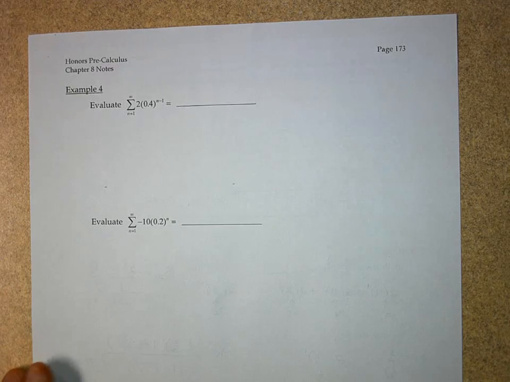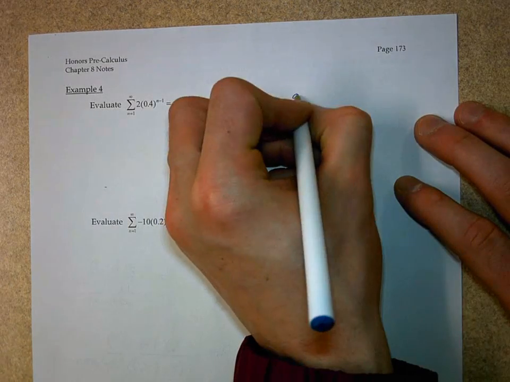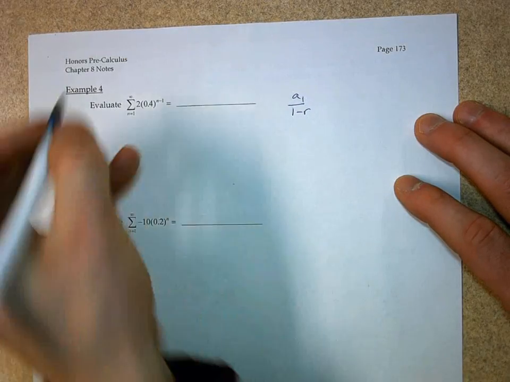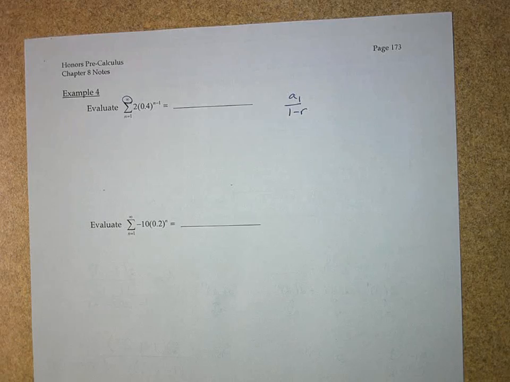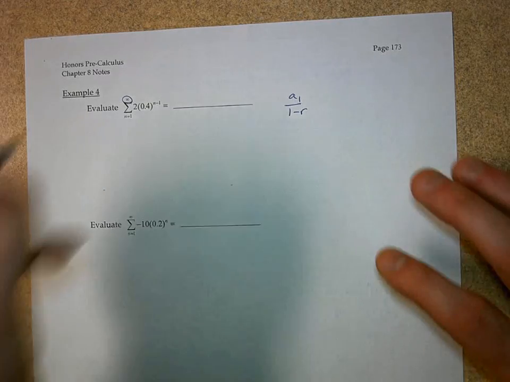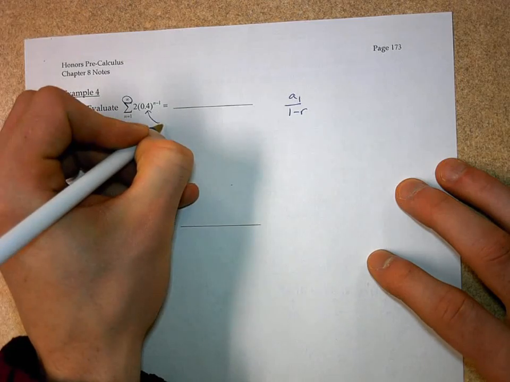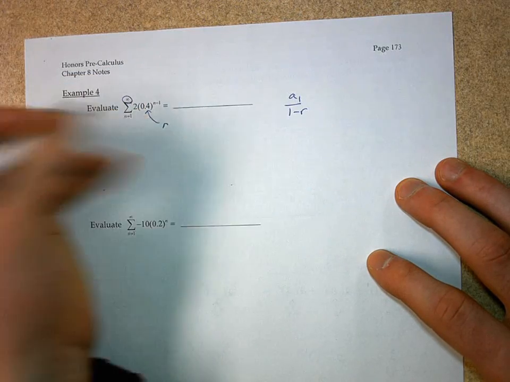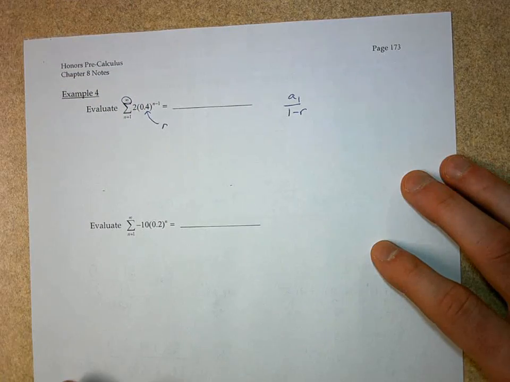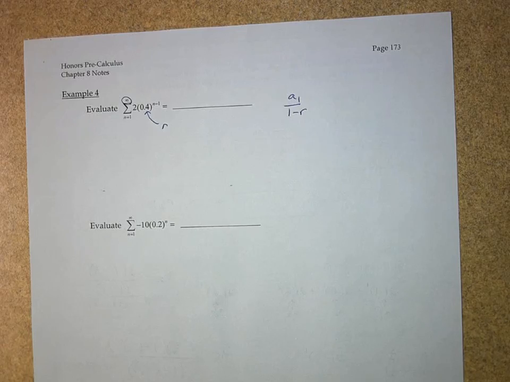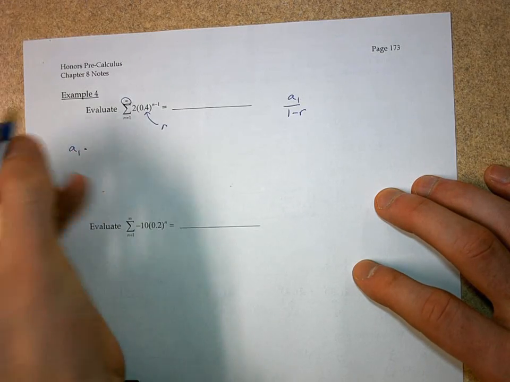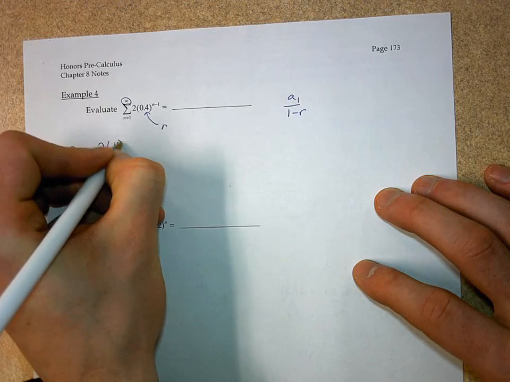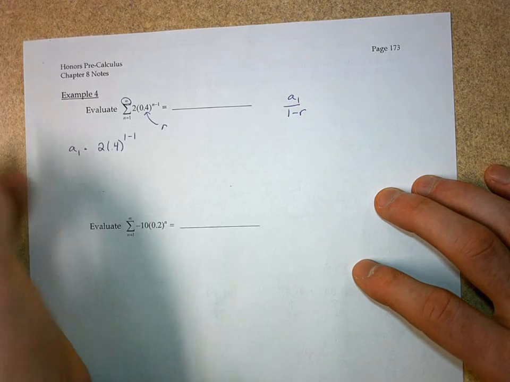So the last two examples are dealing with an infinite series. And in order to do an infinite series, I need to use the formula a sub 1 over 1 minus r, because we have the infinite. So I need to find a sub 1, I need to find r. Now r is easy because it's the piece that is inside the parentheses. So there's r. And here, a sub 1, we find a sub 1 by plugging 1 into my equation. So 2 times 0.4 raised to the n minus 1.